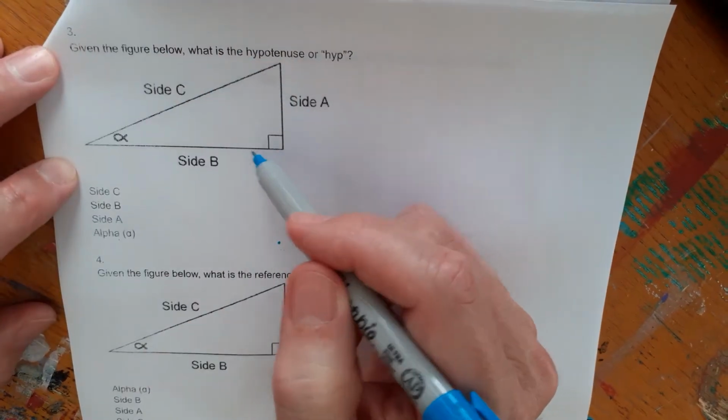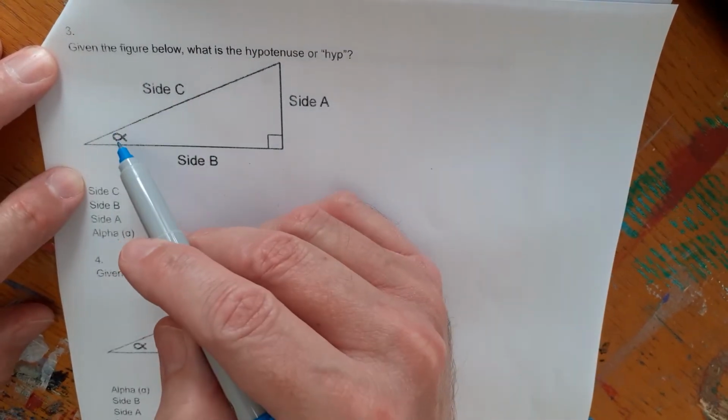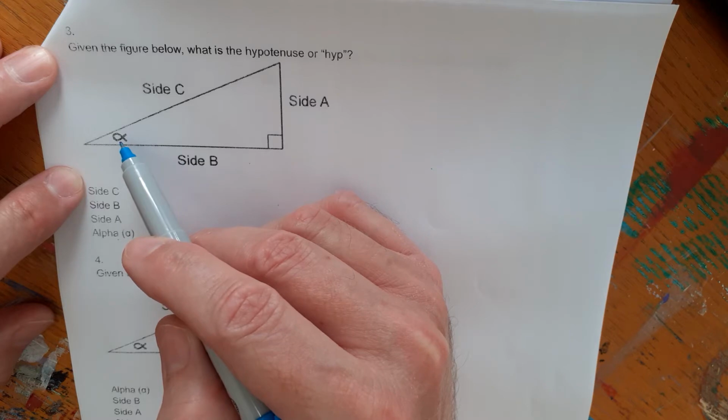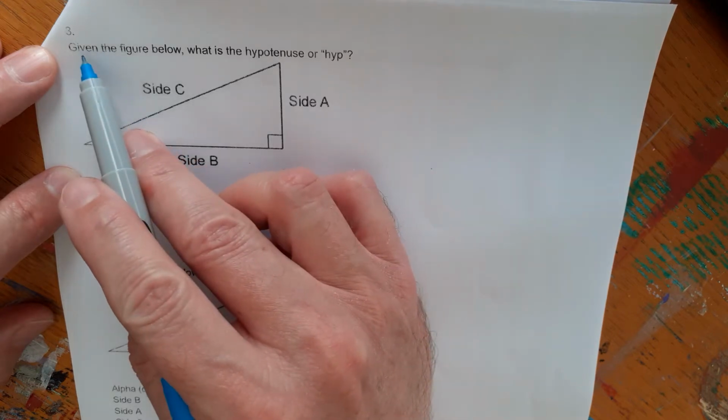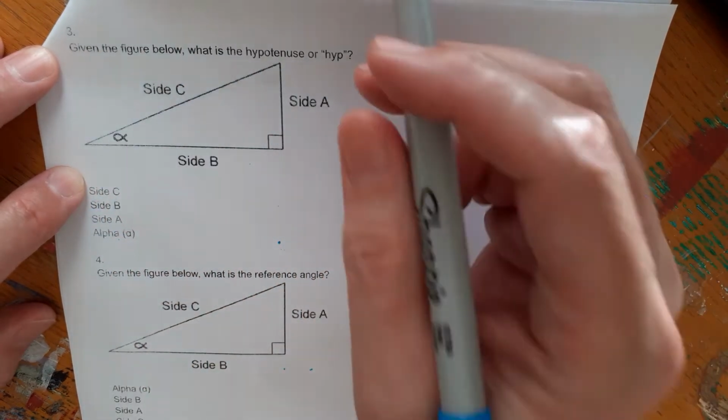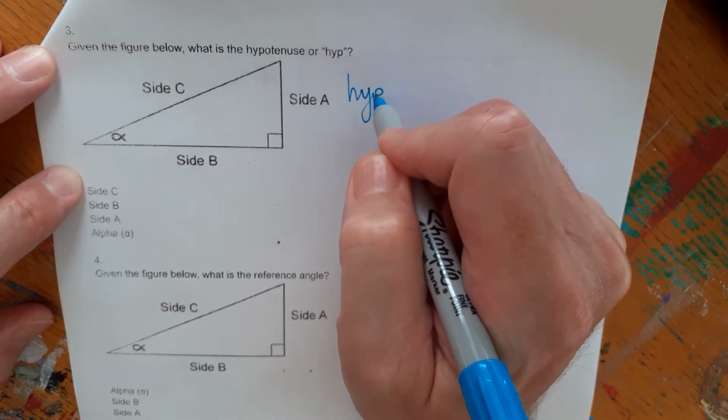Now that we've talked about two sides, the legs, in relation to the given reference angle, which is here the alpha, we're now going to be asked, given the figure below, what is the hypotenuse? And I always try to get my students to spell it. Hypotenuse.